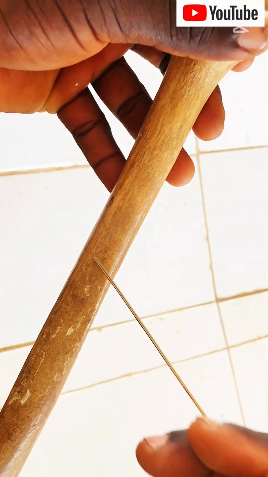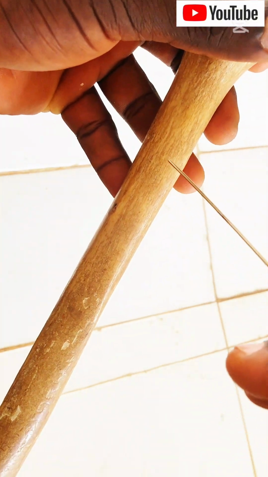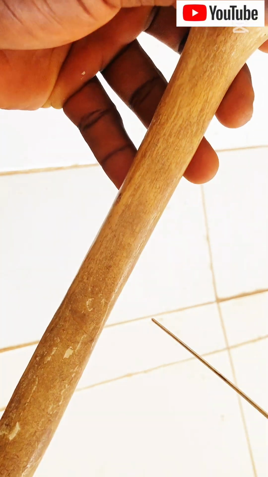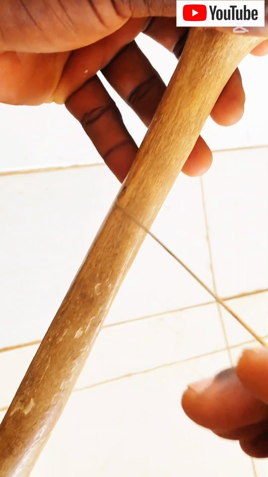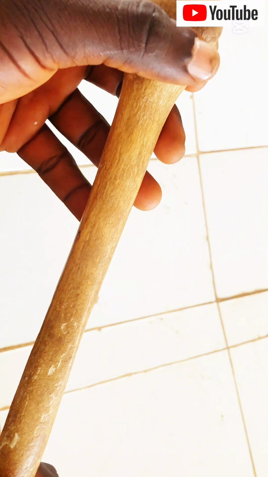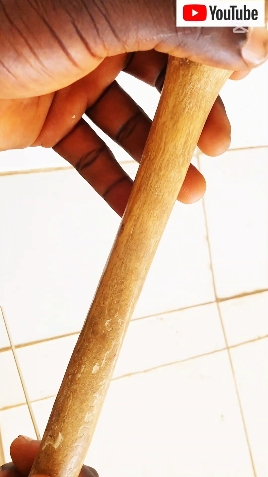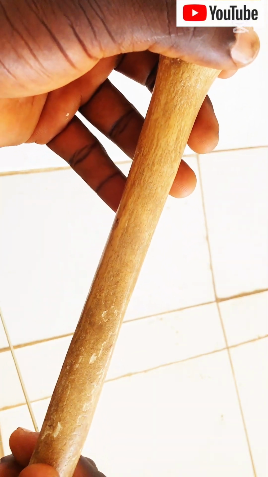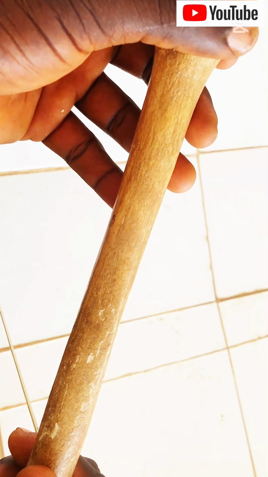It runs obliquely like this. It is not vertical, nor horizontal, nor transverse. It runs obliquely. And it can be called the radial groove because it accommodates the radial nerve, which originates from the posterior cord of the brachial plexus.